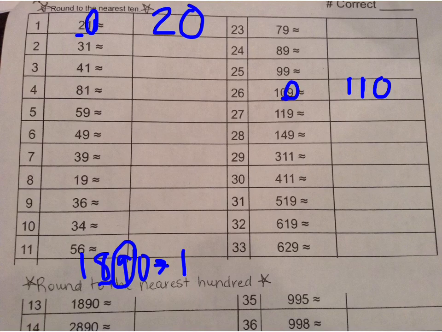4 or less, let it rest. 5 or above, give it a shove. And so we're going to give the 8 a shove. It's going to go into a 9. And both the numbers to the right run to 0 in a fright. So it rounds to 1,900.